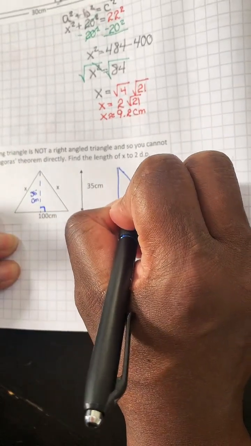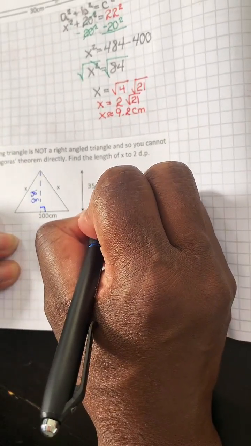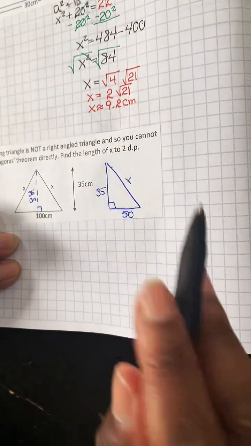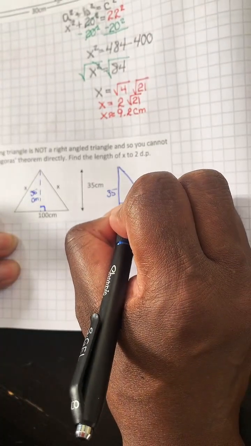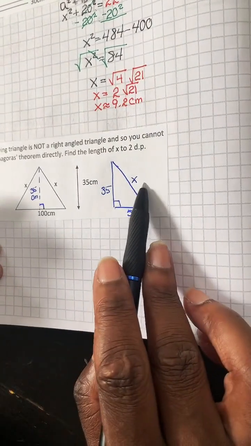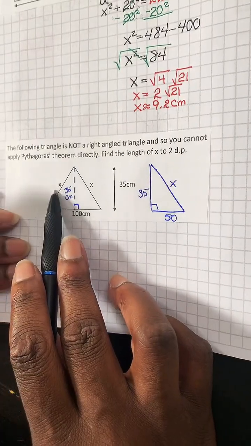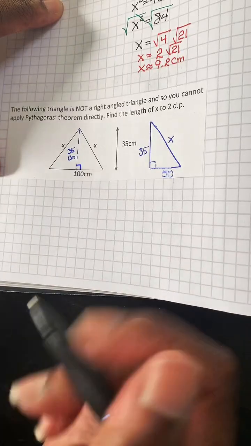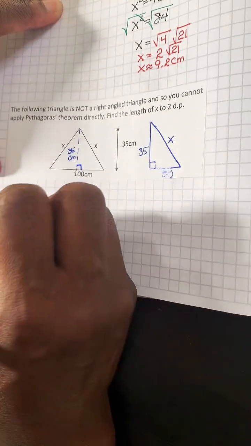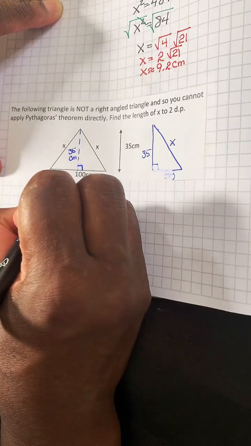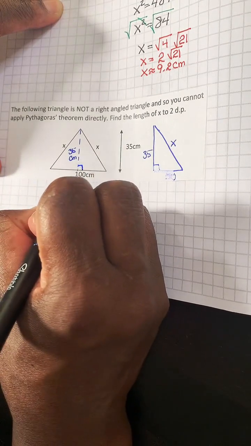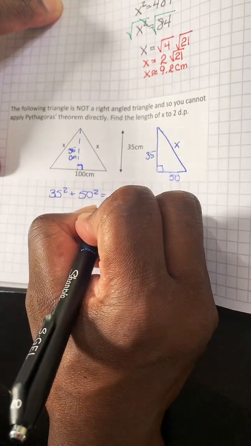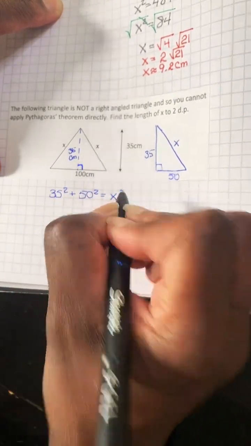So this is what we're looking for. We know that this is going to be 35. We know that this is going to be 50, and we are looking for the x, okay? So whatever we get over here is going to be exactly the same that we get over here. So Pythagorean Theorem. We have our 35 squared plus my 50 squared is going to equal my x squared.